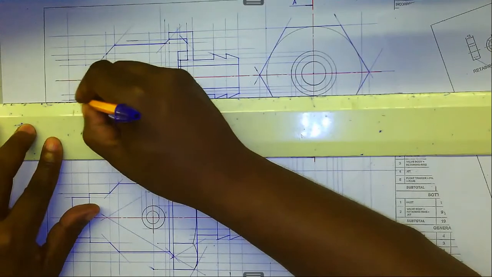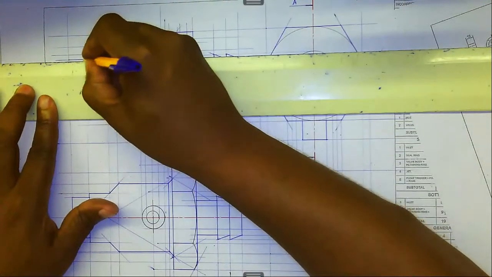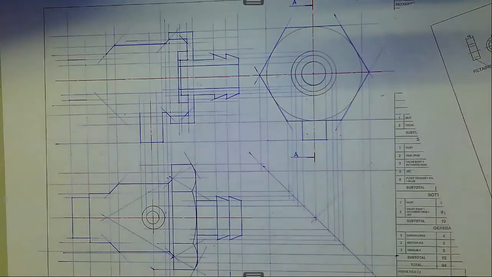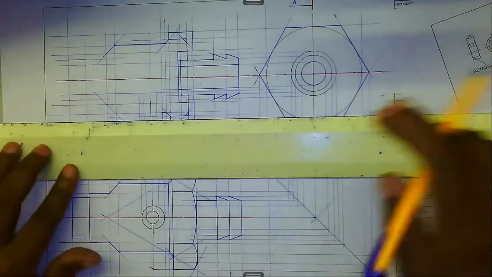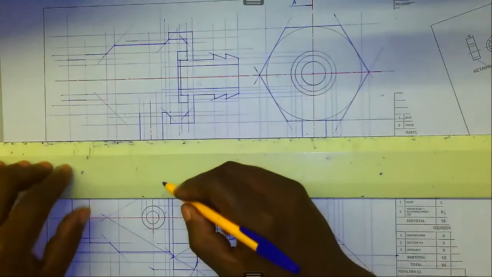We can even outline this detail, it's not going to change. This one, to the top especially.